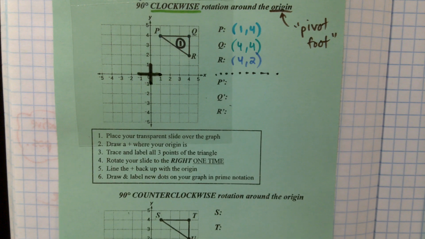Can I read number 3? Yeah, sure. Try this one.